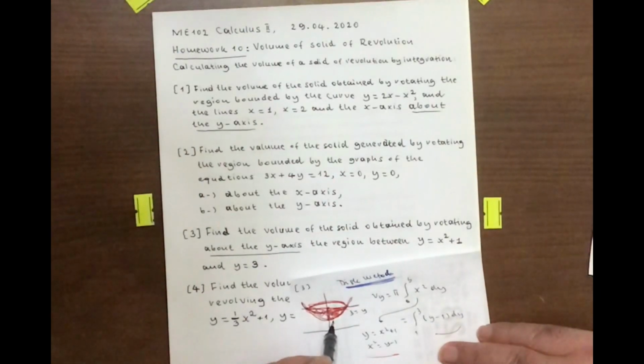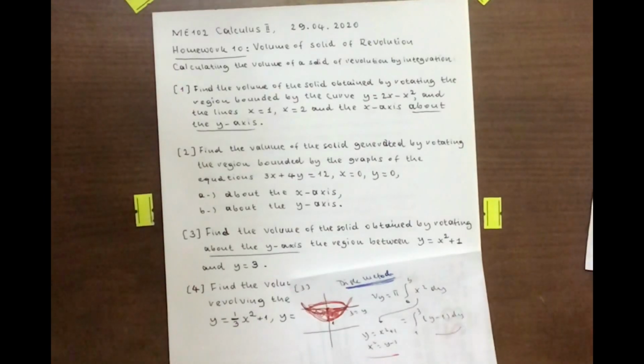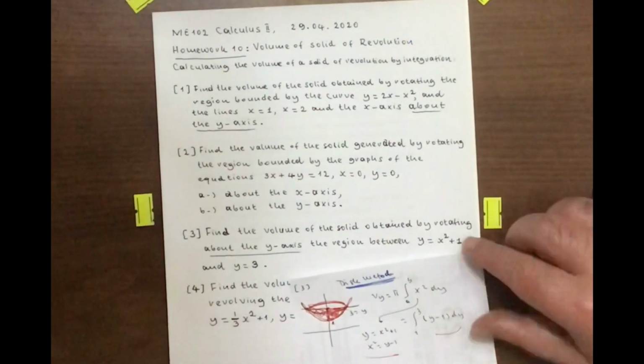Y is 1 and y is 3. The integral at that time is from 1 to 3, and so please continue in such a way.